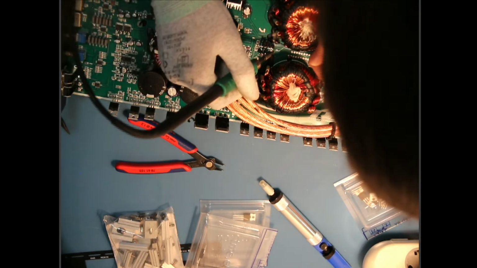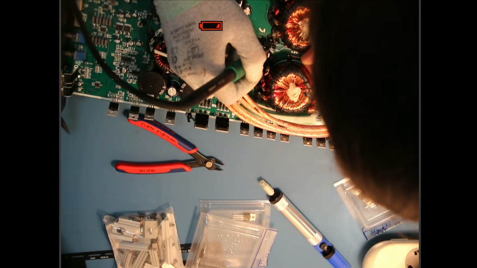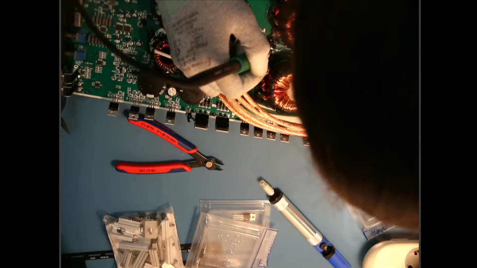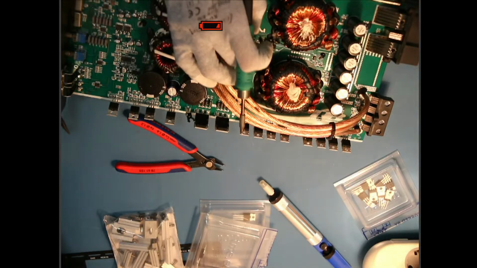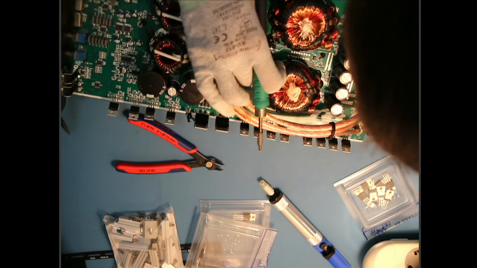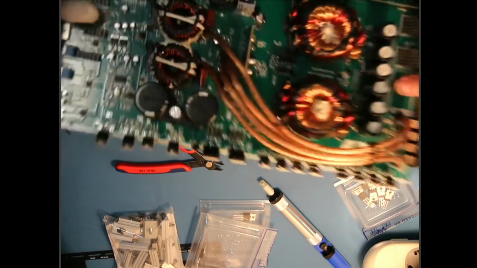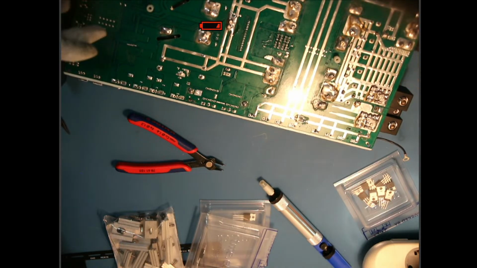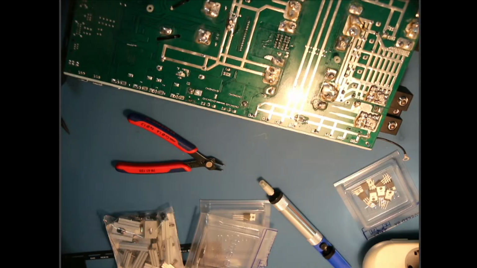Okay, that must have worked. 1, 2, 3, and 4. Oh, looking pretty good. Okay, we can flip this around now and tackle them on the other side. Oh my god, a forest of legs.